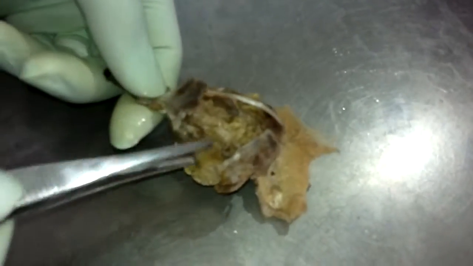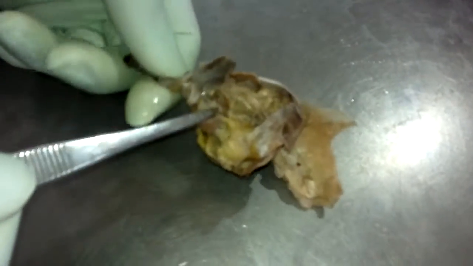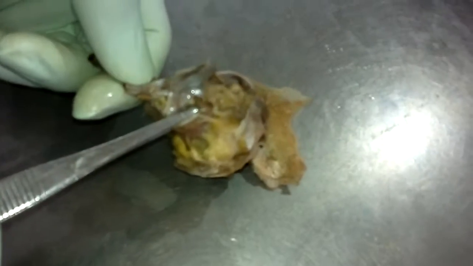Levator palpebrae superioris. Below it, superior rectus. On the lateral side, we have the lateral rectus. On the medial side, medial rectus.